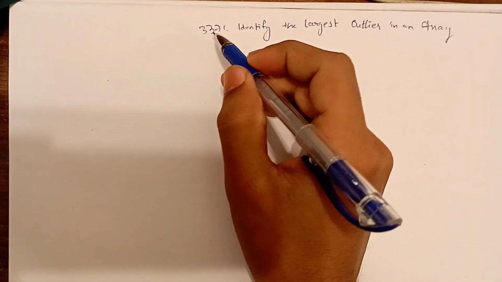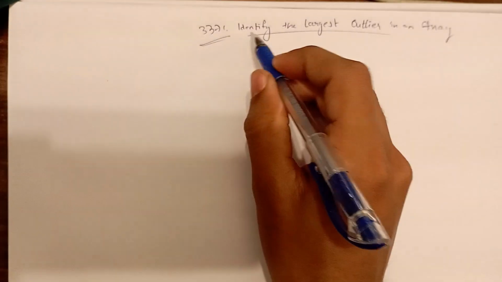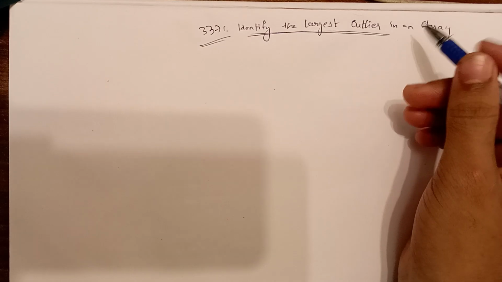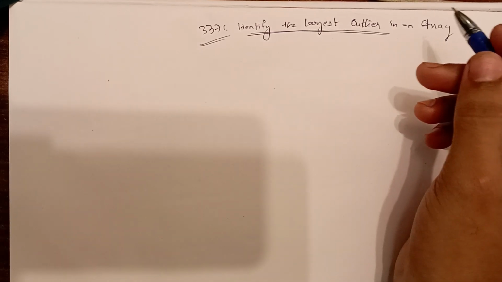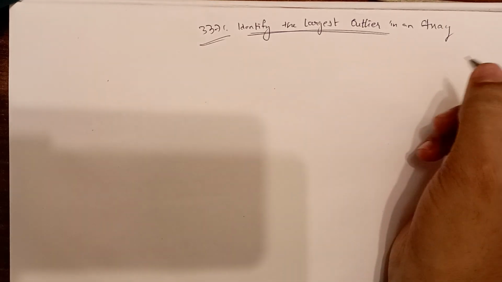Hello everyone. Let us now discuss LeetCode question number 3370, Identify the Largest Outlier in an Array. This question was asked in weekly contest 426.